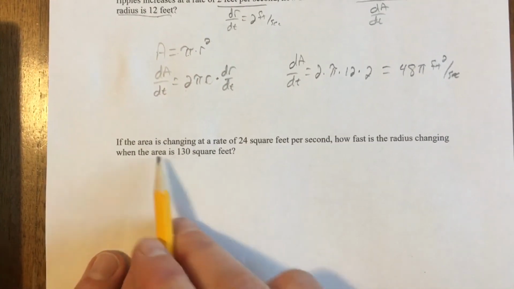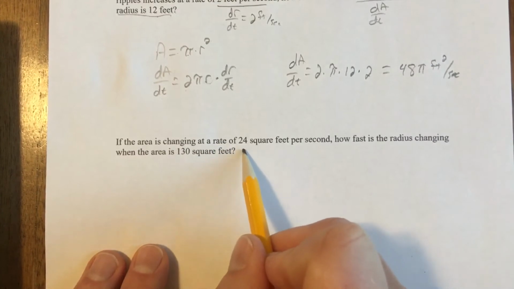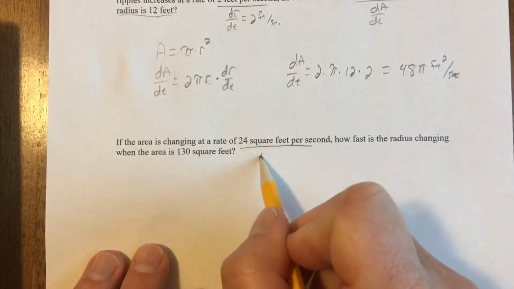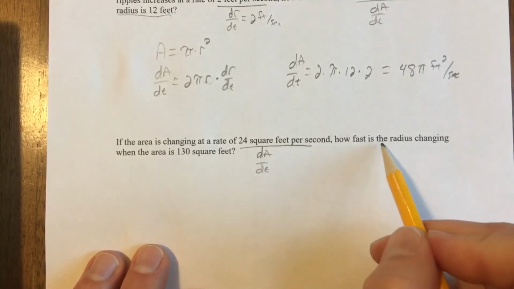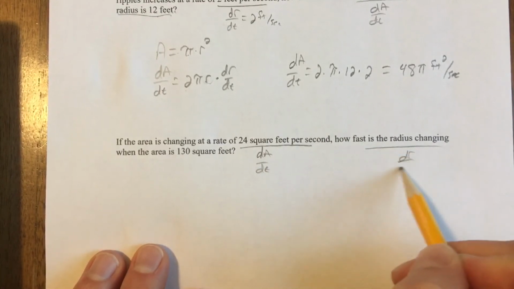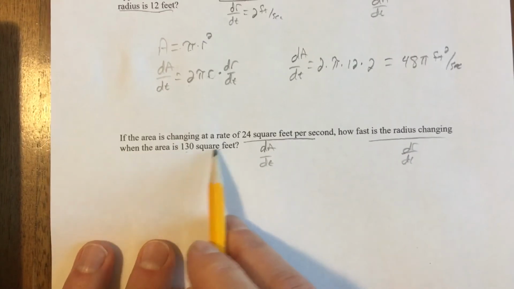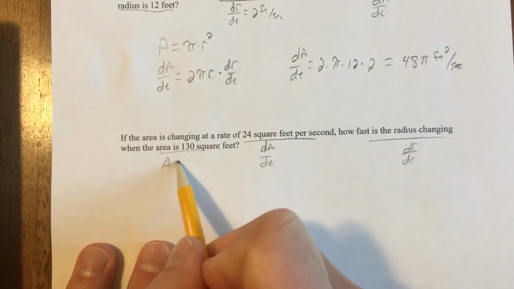Now, in the second one, it says if the area is changing at a constant rate of 24 square feet per second, so this is change in area over change in time, how fast is the radius changing? So we're looking for dr/dt. When the area is 130. So now we're told the area is 130.